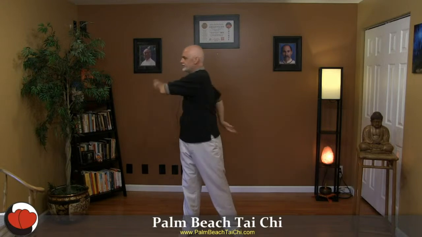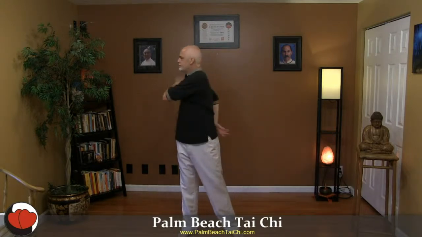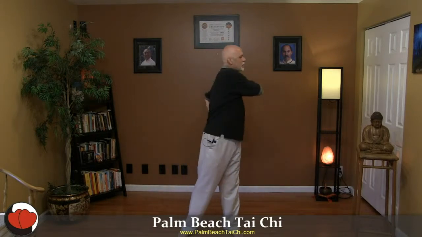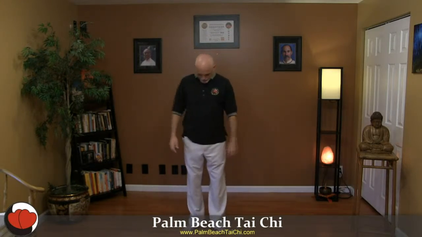Arms out to the sides and we're going to rotate our spine. Yi, er, san, si, wu, liu, qi, ba, jiu. Very nice. Gradually, slowly come to stillness.